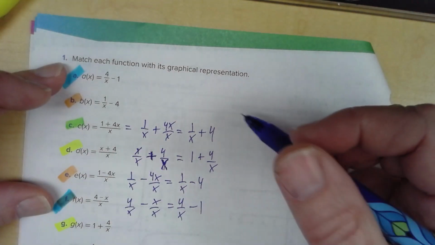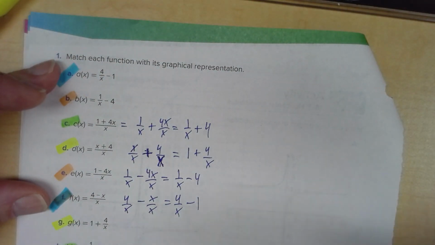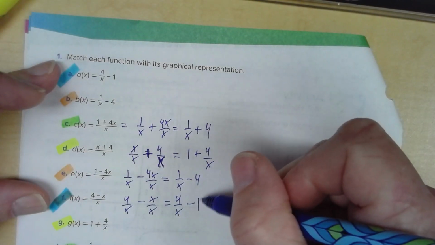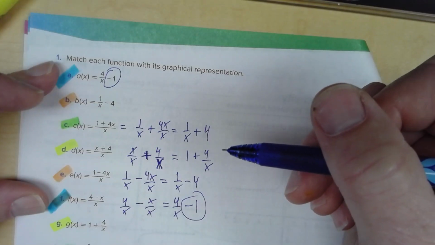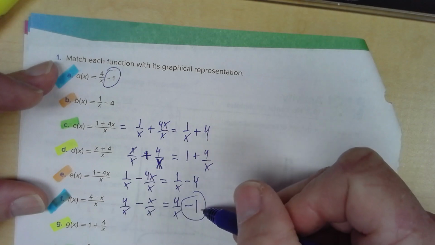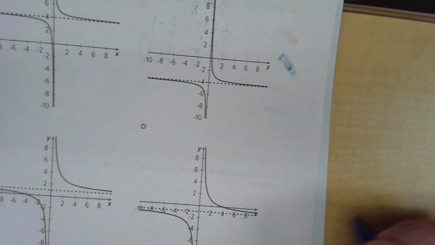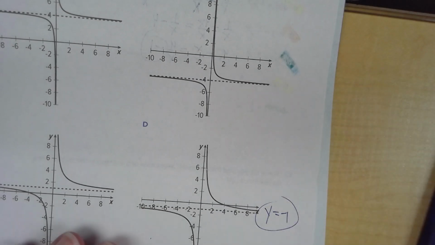The blue ones have this minus 1 here, so they're going to level off at negative 1. So the blue one is going to level off at negative 1, because that's the horizontal asymptote. Because when you have 4 over a really big number, it's basically 0. So negative 1 is where it levels off. So we go back here, and right here, y equals negative 1. That's where it's leveling off. So that would be the blue one.